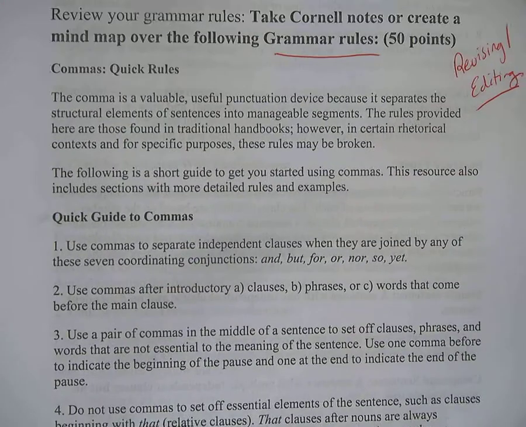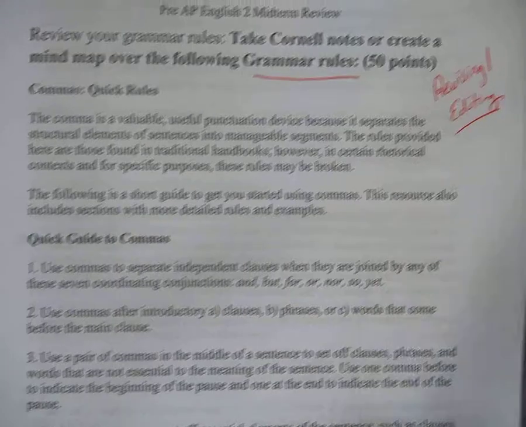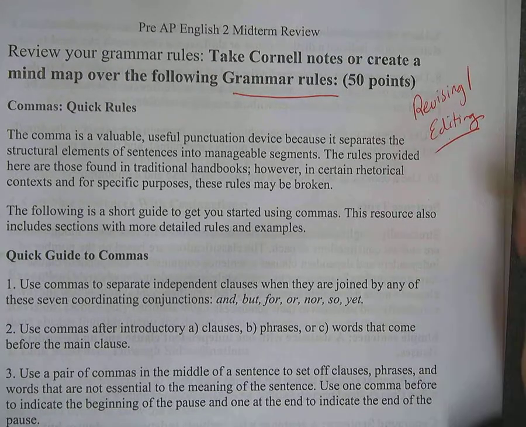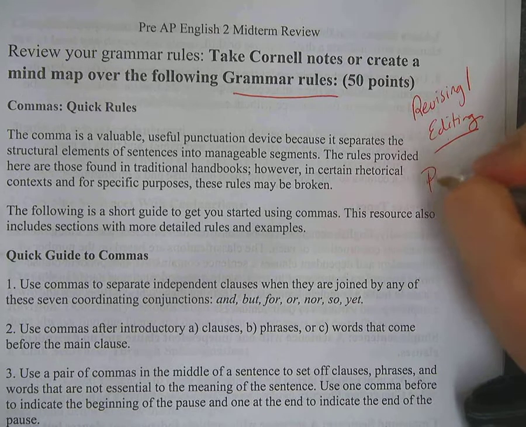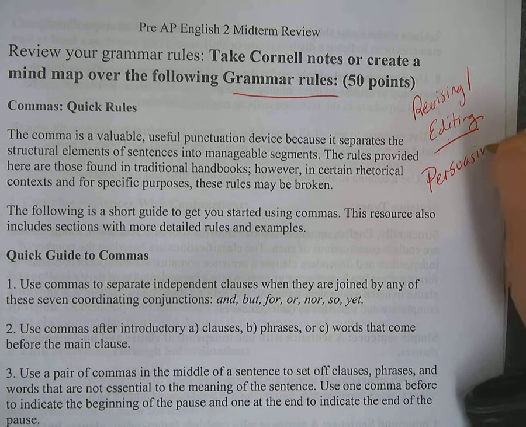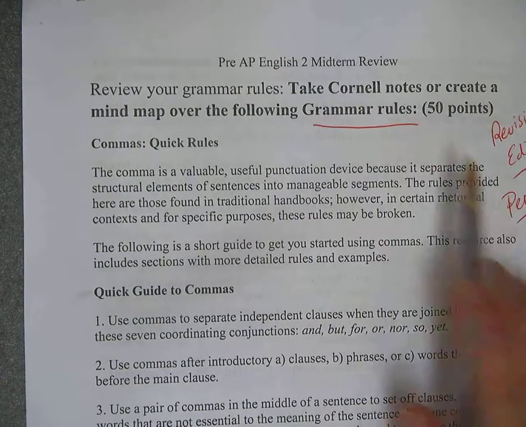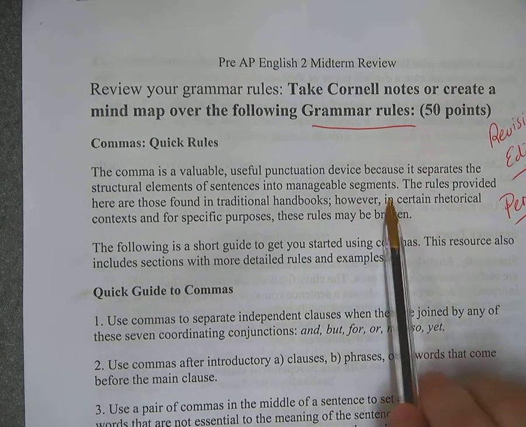But go ahead and make sure you know these rules, because you'll have to use them for revising and editing, and then you'll also have to use those rules when you're doing your persuasive essay. It's a part of our writing, okay? All right, if you read these, take notes, study these, it's 50 points. And there are quite a few pages.